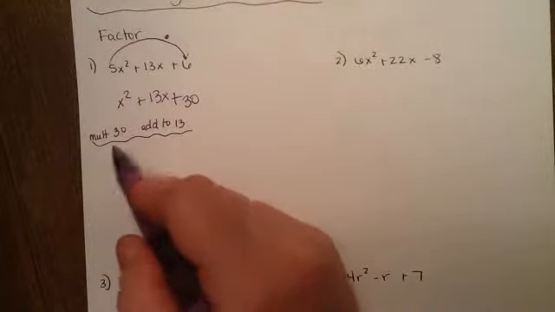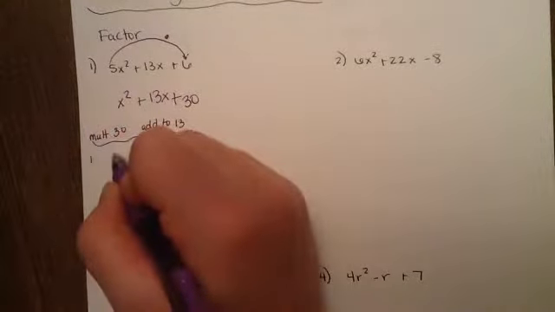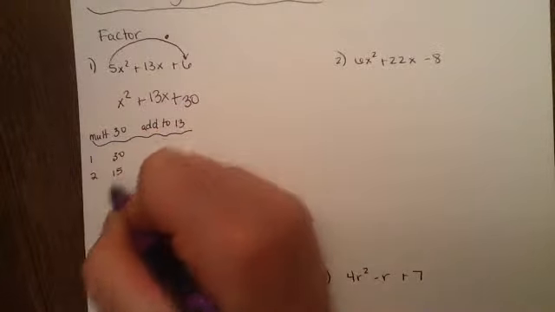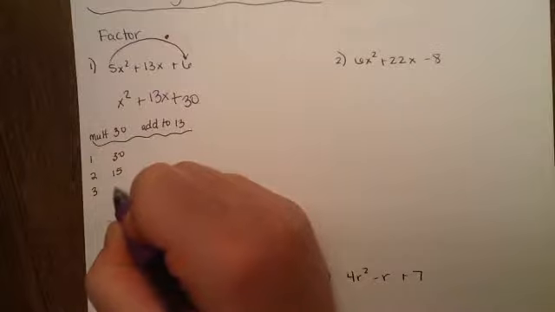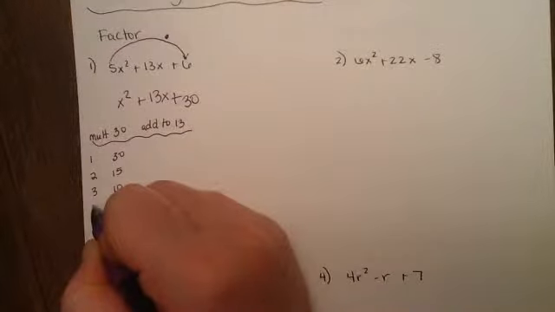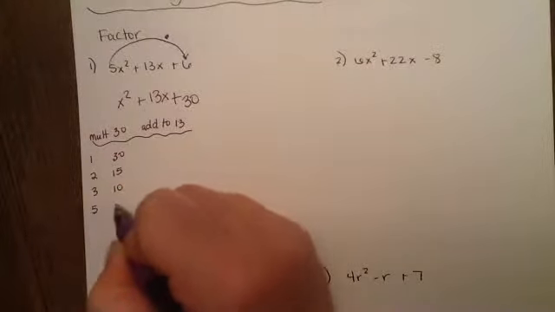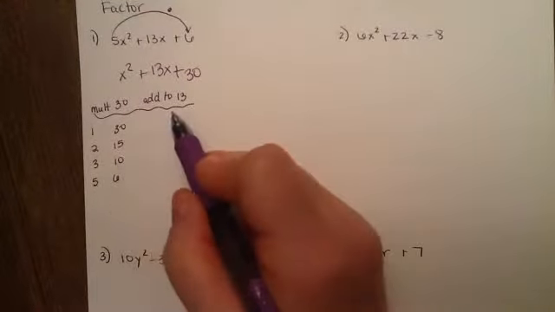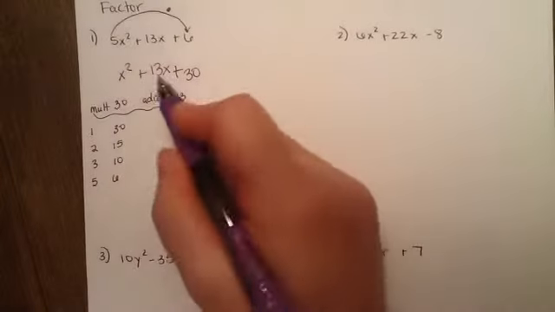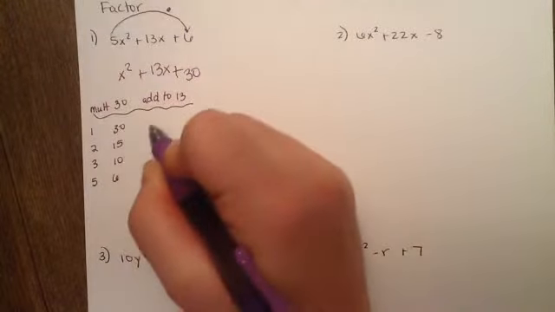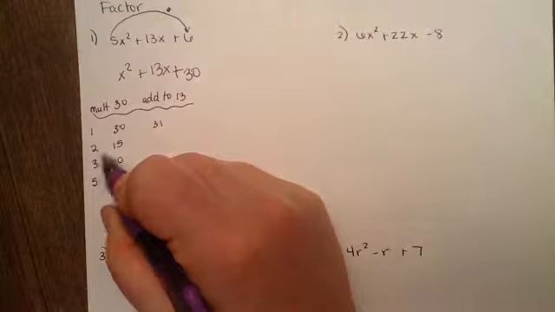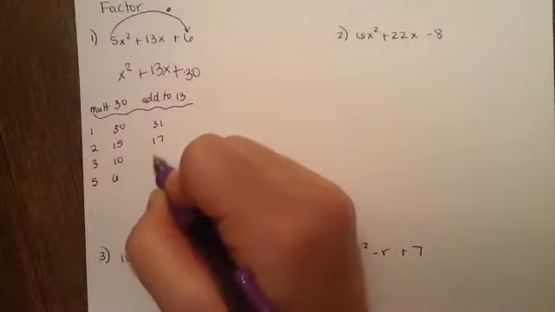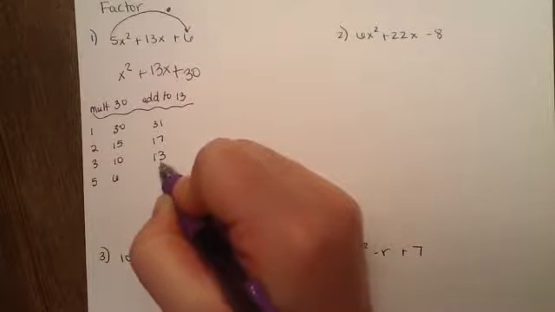Multiples of 30, start listing some for me. 1 and 30, 2 and 15, 3 and 10. What next? 5 and 6. I want to find the pair that adds to 13. So 1 and 30 make 31. 2 and 15, 17. 3 and 10, 13. Do I have a pair that works?